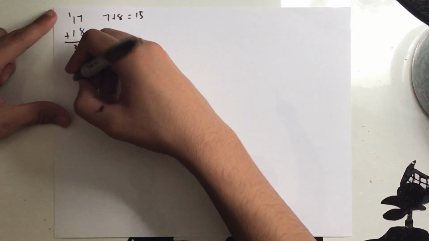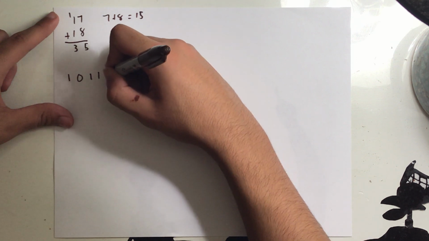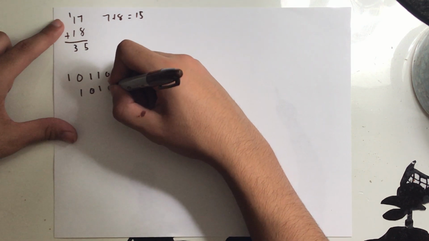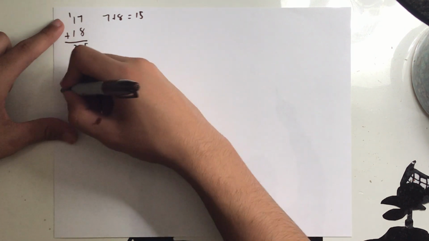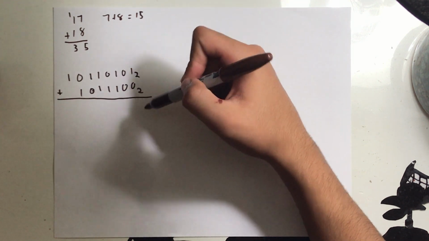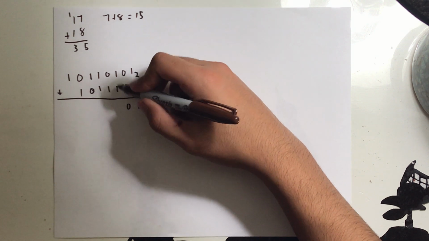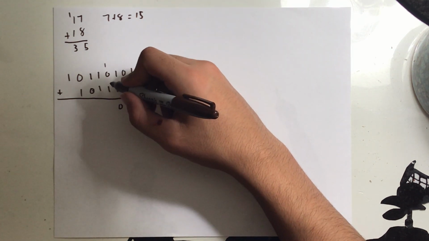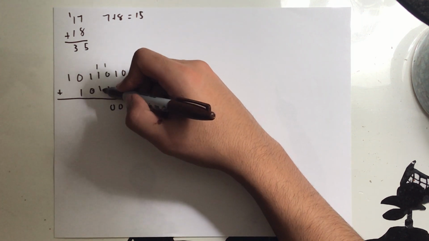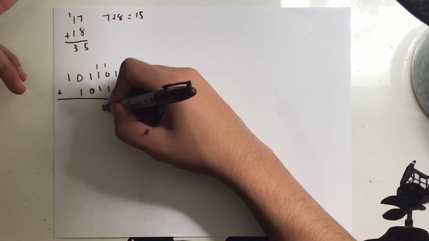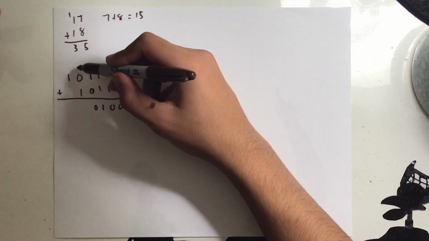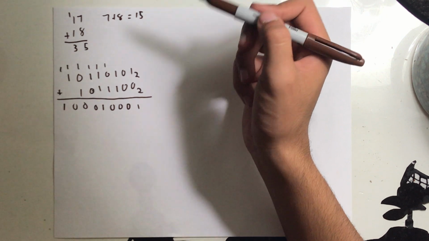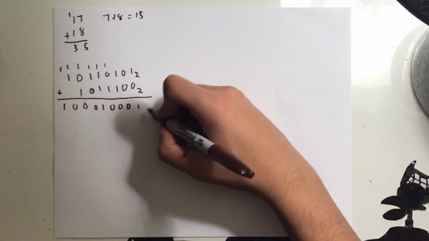So for example, if we had 10110101 and 1011100, and these are both in base 2, and we add them, how do we do it? Well, 1 plus 0 is 1. 0 plus 0 is 0. 1 plus 1 is 2, but we're in base 2. How many groups of 2 do we have? One group of 2, and 0 left over. So put down 0, carry the 1. 1 plus 1 plus 1 is 3. We have one group of 2 with 1 remaining, so we put down a 1 and carry a 1. It's going to be 0, carry the 1, 0, carry the 1, 0, carry the 1, and we now write the 1 down. We get 100010001 in base 2, and that's our answer.